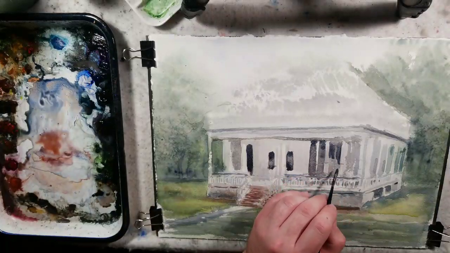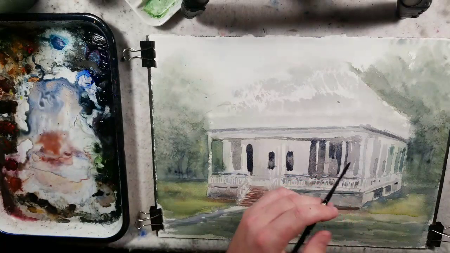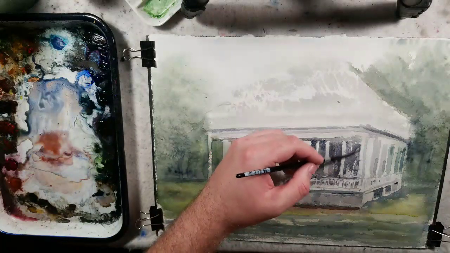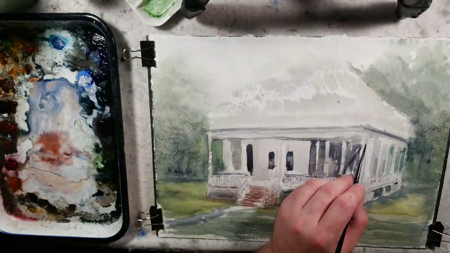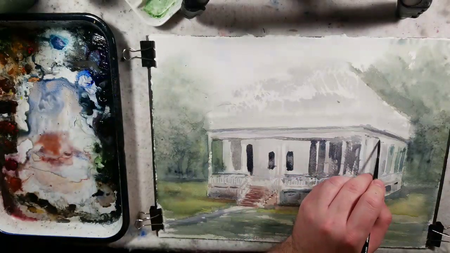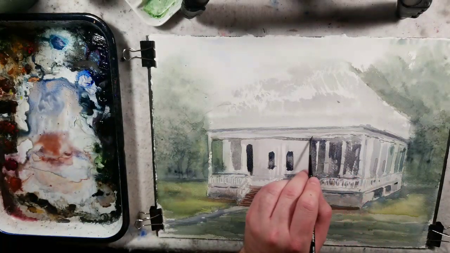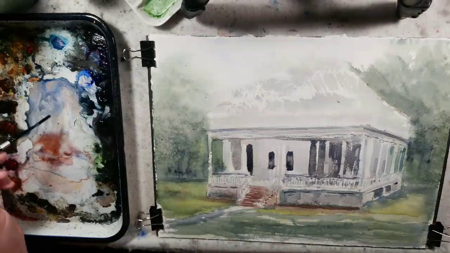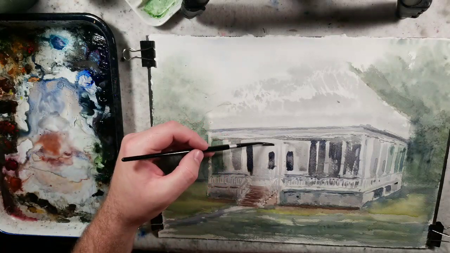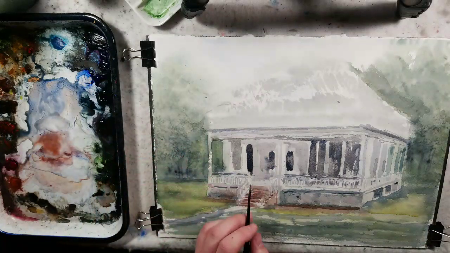This is another window. Now I can get lighter wash. These areas.